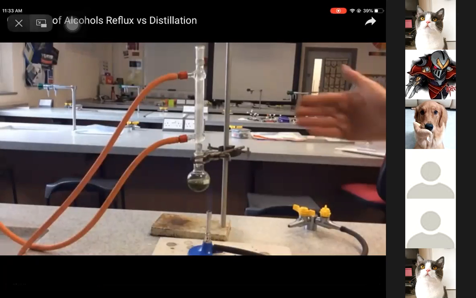So that's a setup for reflux. Okay, so you can see the condenser is put vertically, and you can see a clear color change in the round bottom flask. That shows oxidation has taken place.